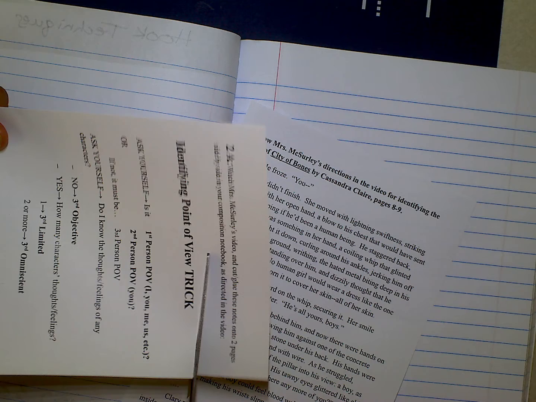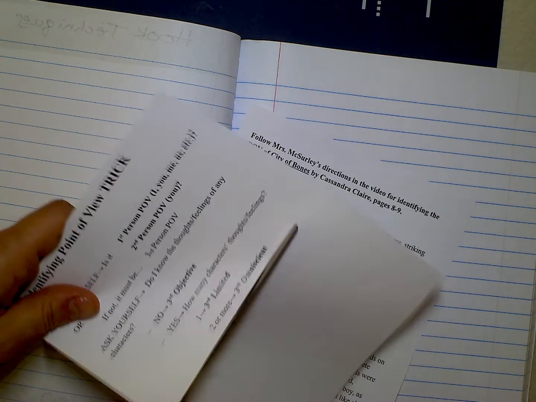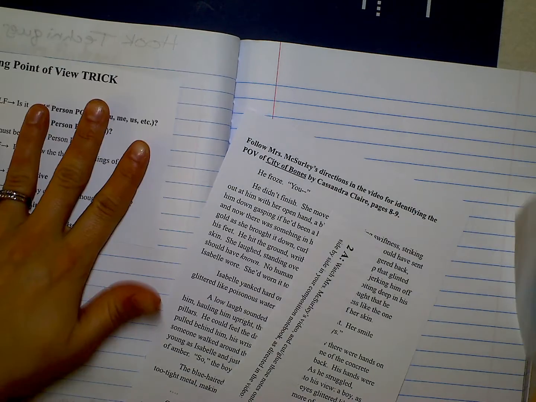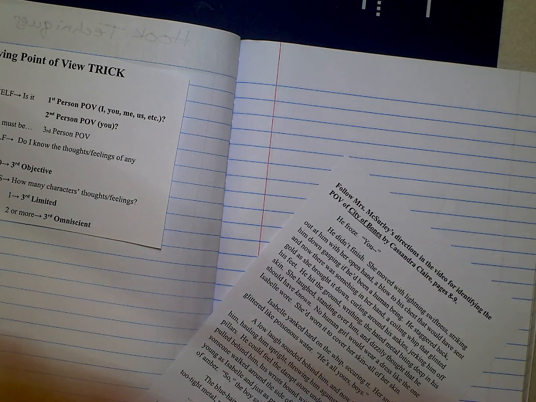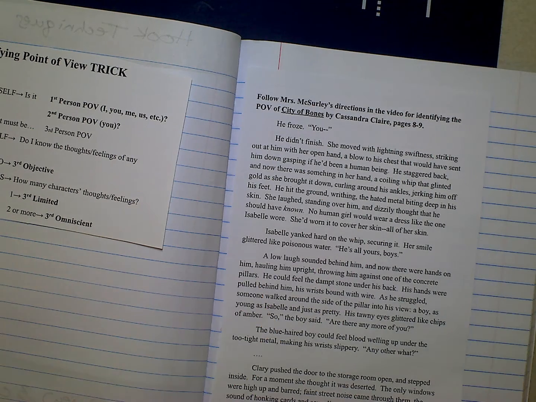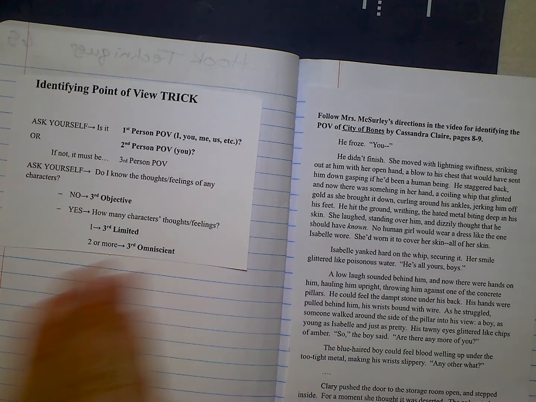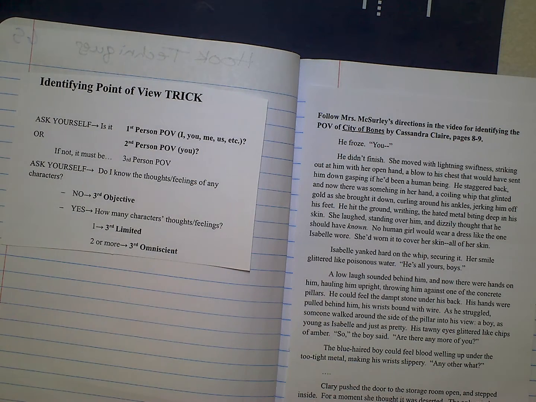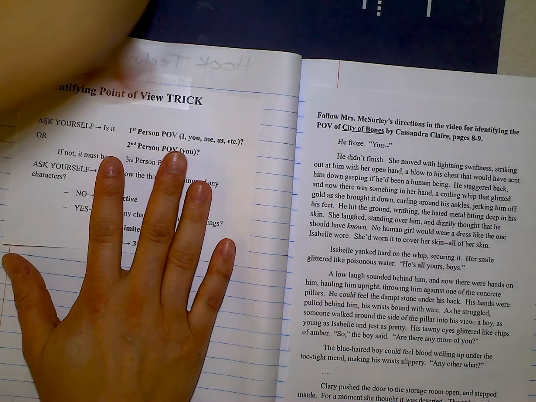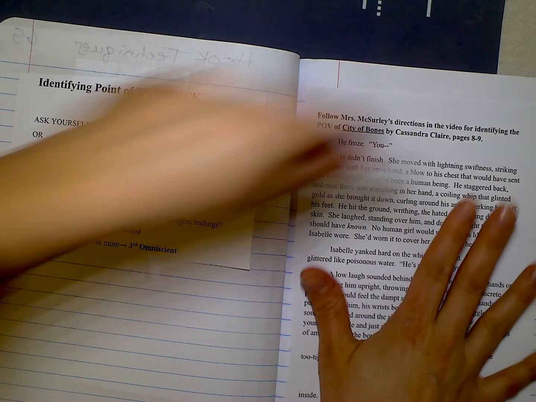Let's cut this out. You need 2 pages side by side, 2 blank pages for your point of view trick on the left side, and then the example that we're going to identify a point of view of on the right. So if you need to pause my video to go ahead and get these glued in, you can do that at this time. I'm going to go ahead and just finish putting my notes in here.